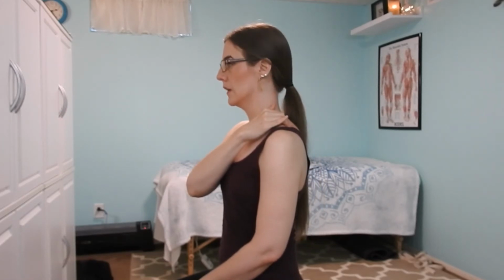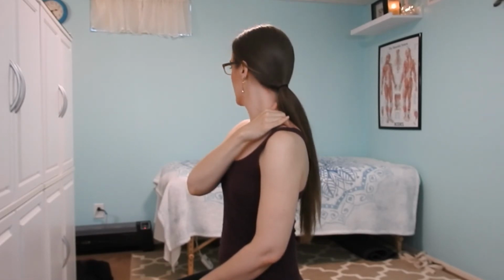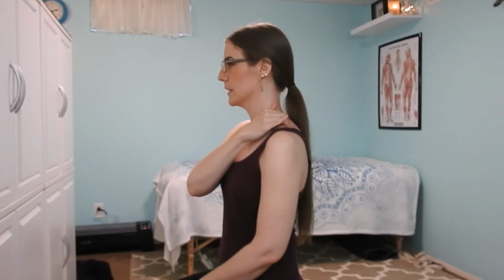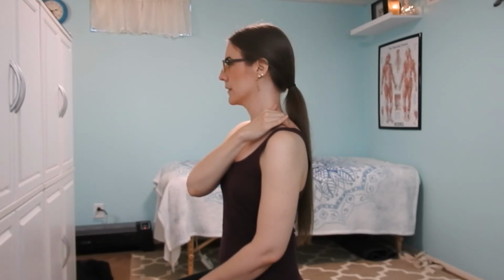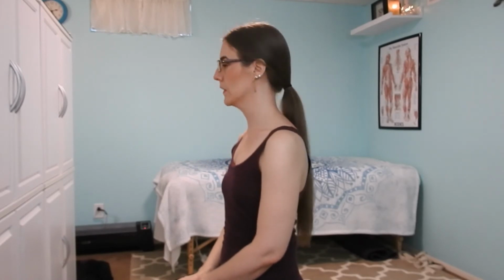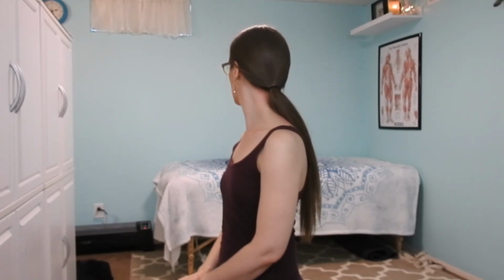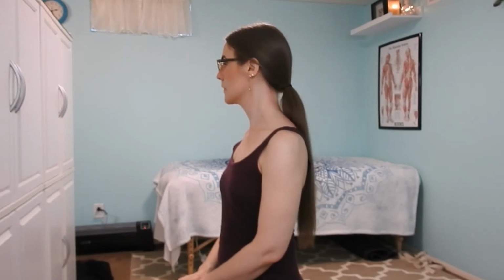Turn and rotate, and repeat that several times. I'm going to do it 3 times. And then turn your head back to center. Then you can test and see if that helps. Turn your head and see where your restriction is.